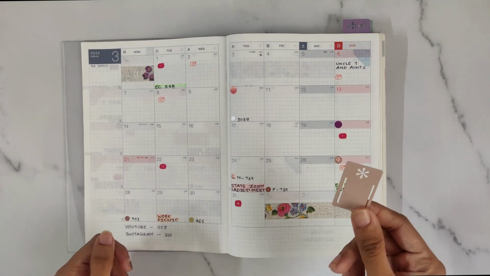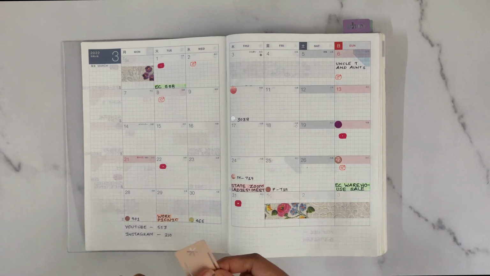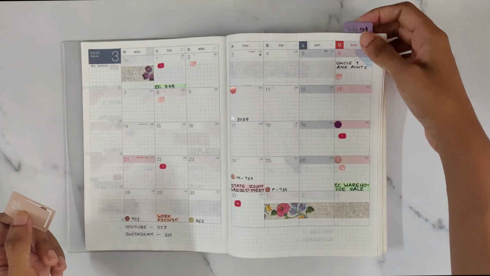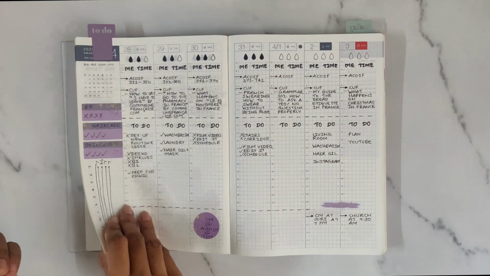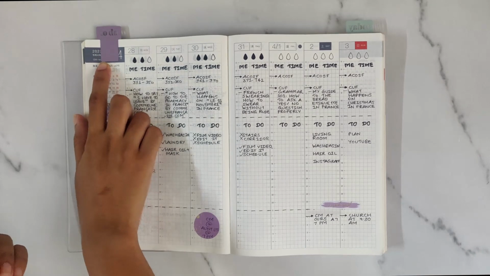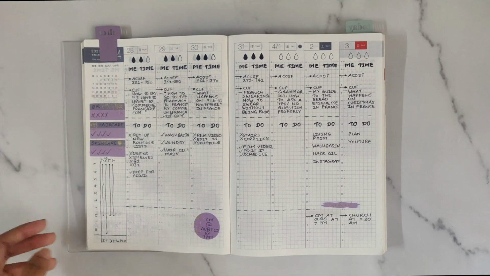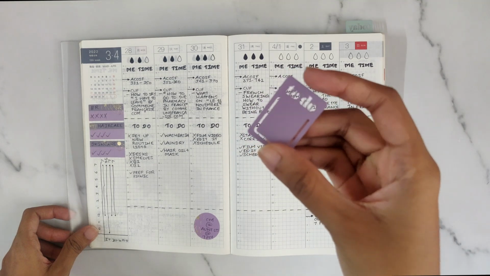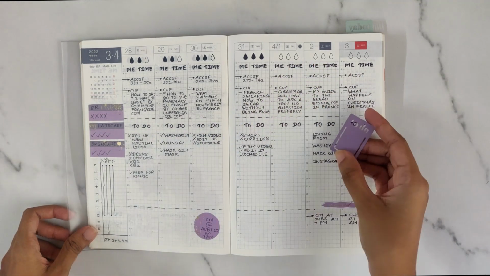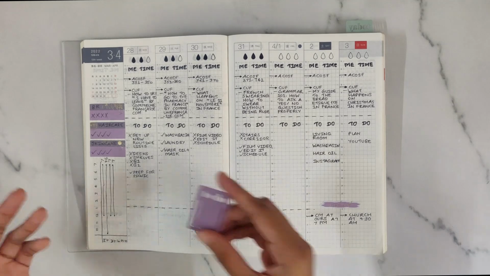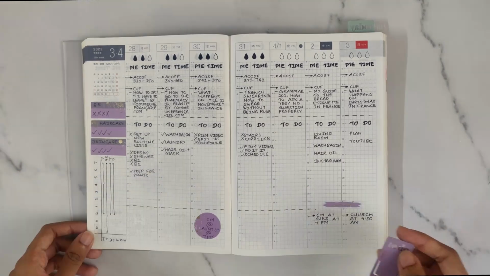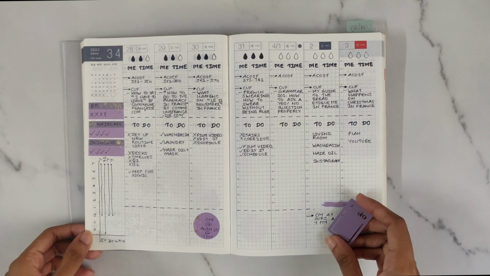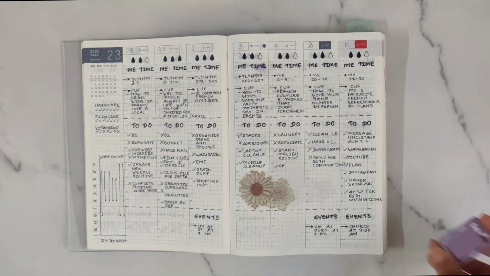So this is the one I use for the monthly spreads. Nothing much written over here, but this is the one that I use. And as far as the next spread, that is the weeklies are concerned, this is the one that I tend to use. That is the to-do one. I really like this one because this is perfect for the weekly spreads, because this is where my main planning is, that is the to-do list as such. But anyway, let us go back to the first week of March.